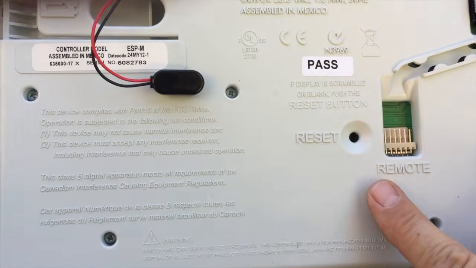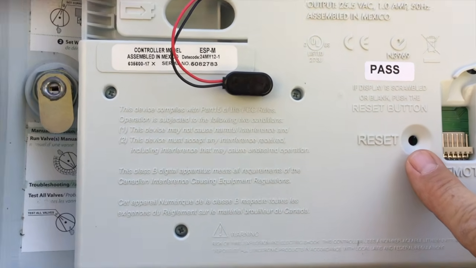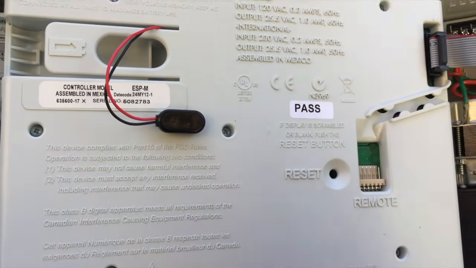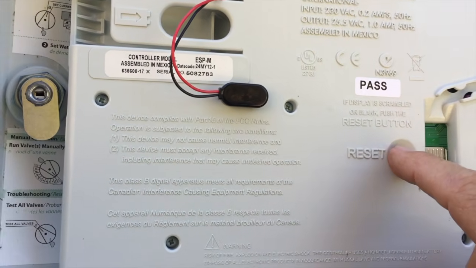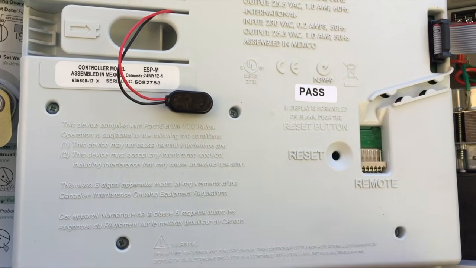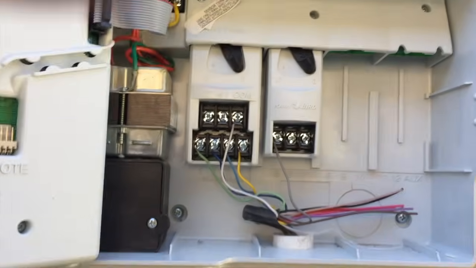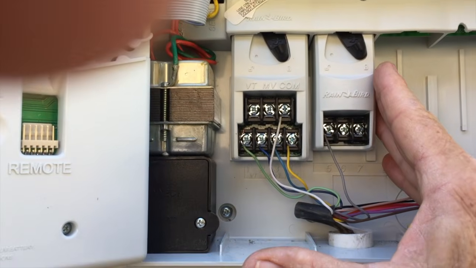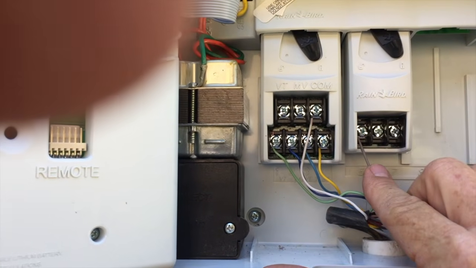There is a reset button in here, so if you wanted to reset the timer, if there was a lightning strike and the timer is malfunctioning, just come in there with a ballpoint pen, hit reset, and it'll send everything back to the factory default so you can start all over. So when I added this second module, it comes as a 4 station. He has a 5th he needed.